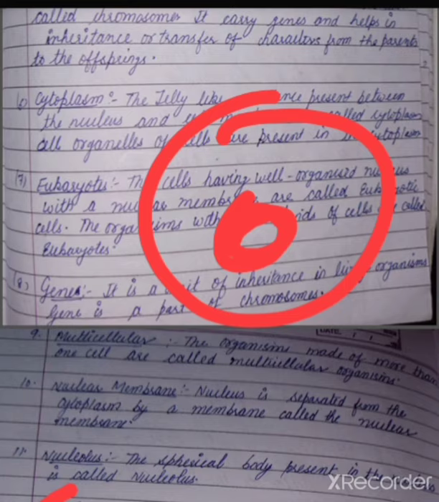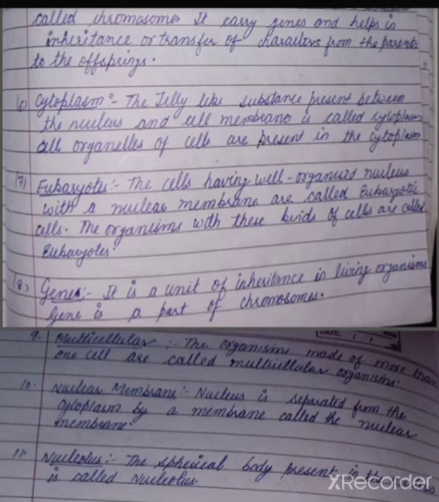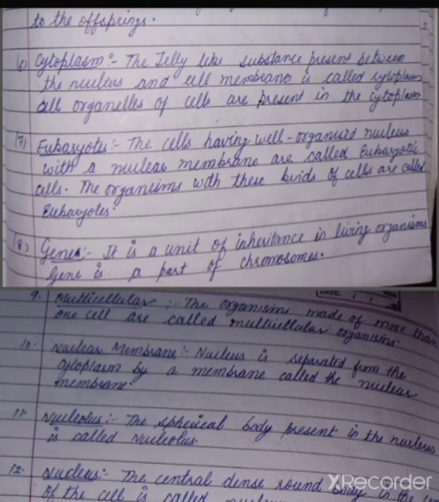And after this, the next key term is organ. An organ is a collection of different tissues which work together to perform a particular function in the body. This is a collection of different tissues, meaning from cells what is made? Tissue is made, and from tissue what is made? Organ is made.